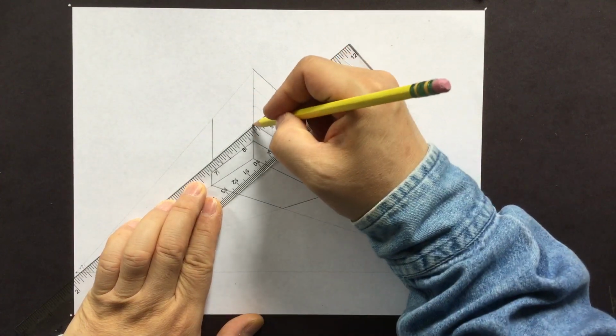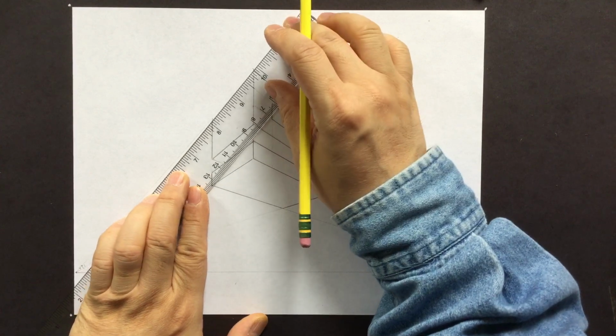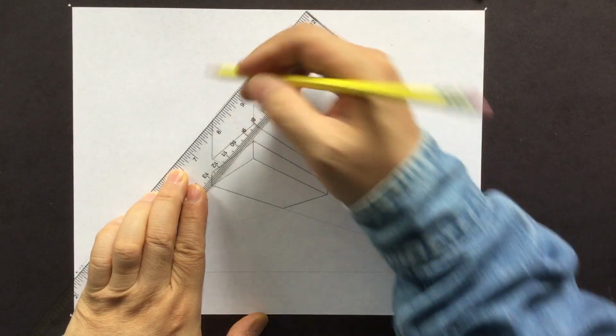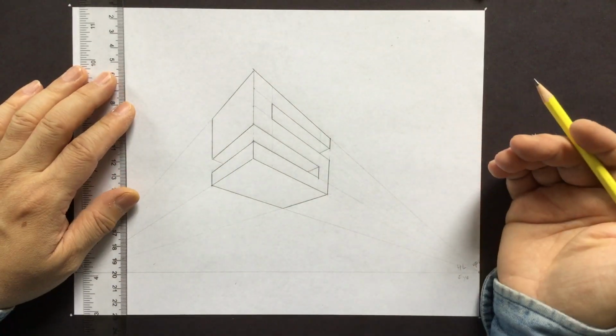After this, in the next video, we're going to be doing the shading, so we'll put in the value. All right, see you next video.